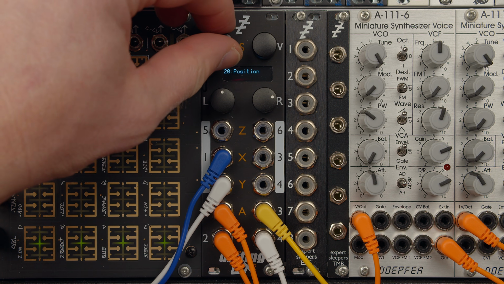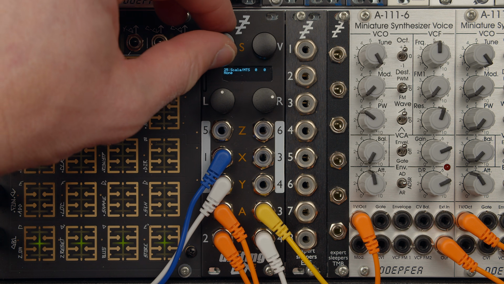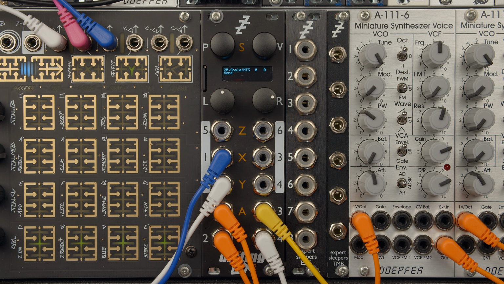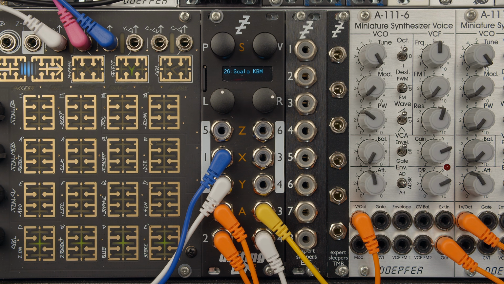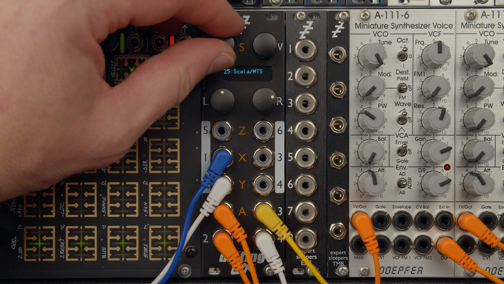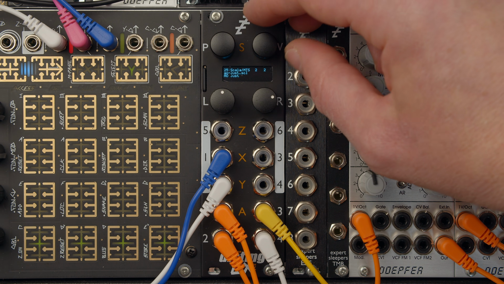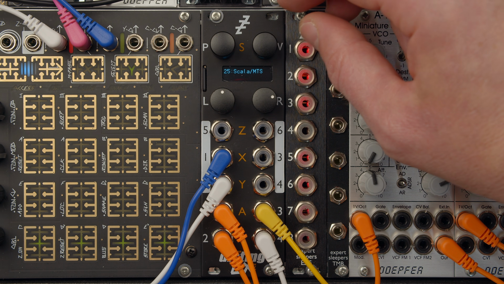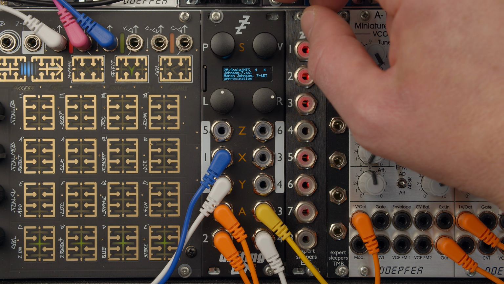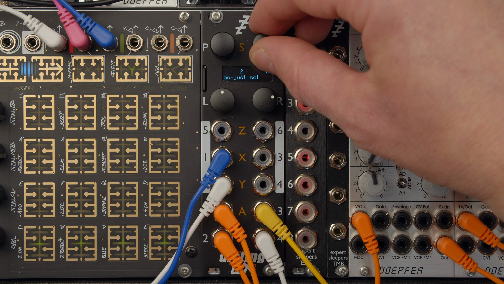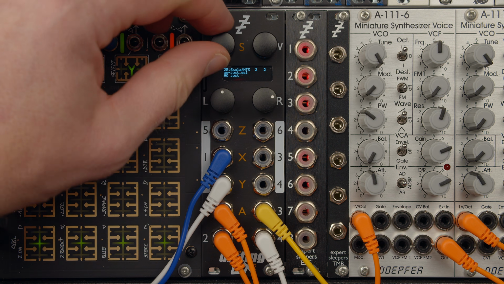What else is there to talk about? So we'll skip over arpeggio. Scala, MTS, we can have all this tuned to microtonal scales. At the moment it's just using equal temperament. If we choose a scale and a keyboard map, then we can have things in an equal tempered scale, or in not equal tempered, just intonation, or microtonal scales. It's quite interesting actually. Let's stick with just intonation for now.